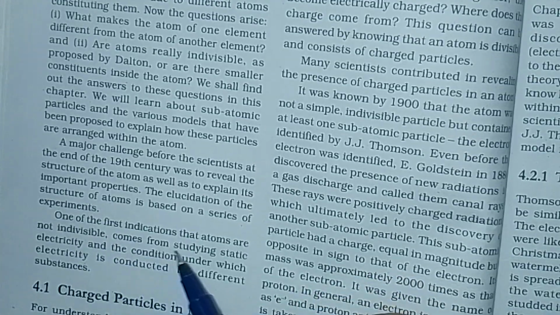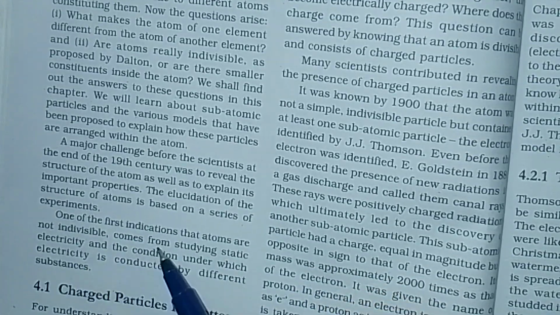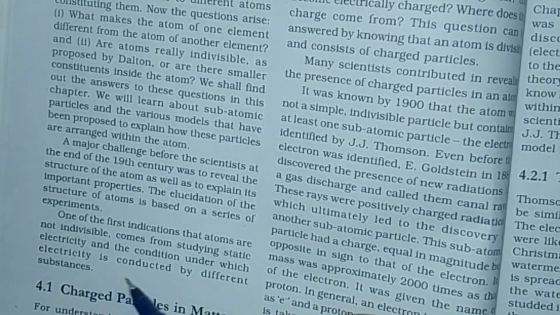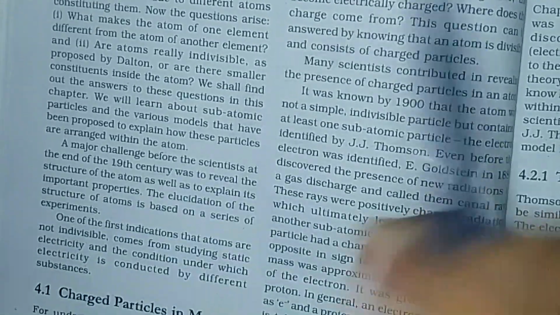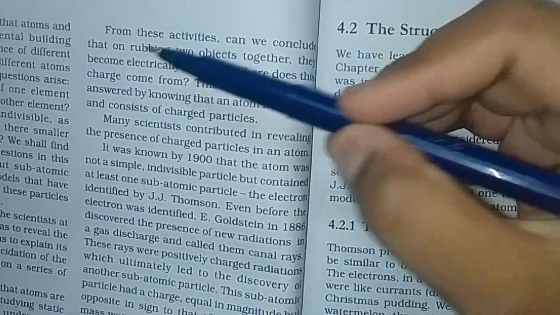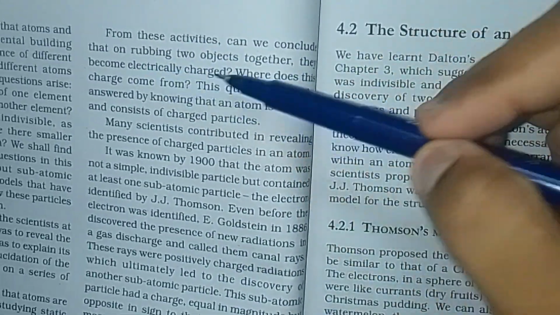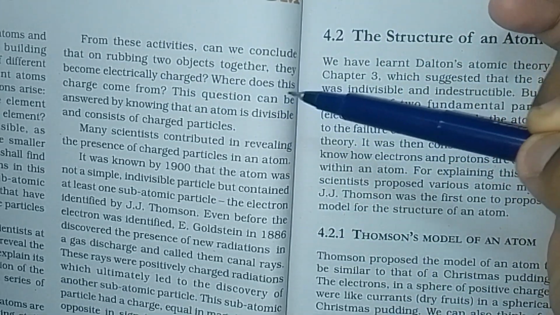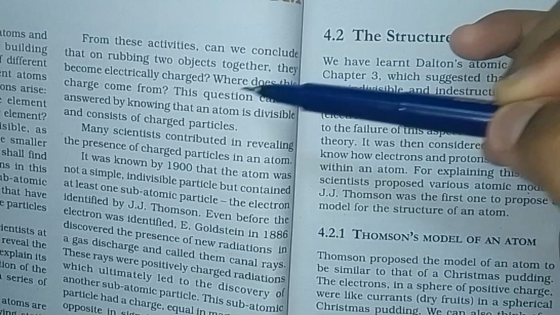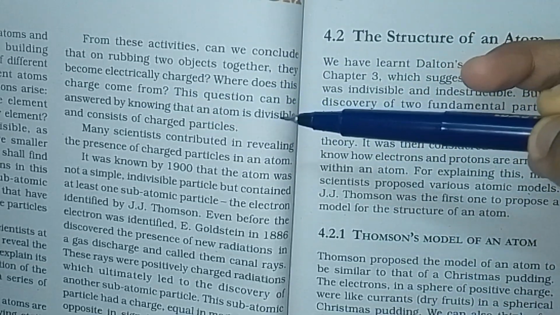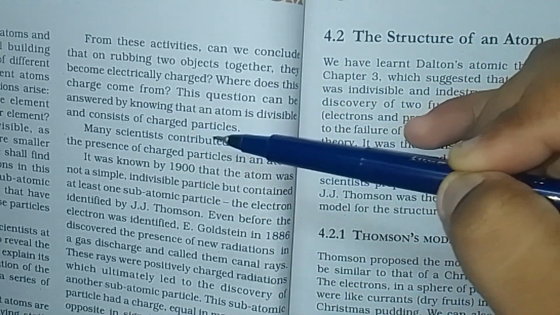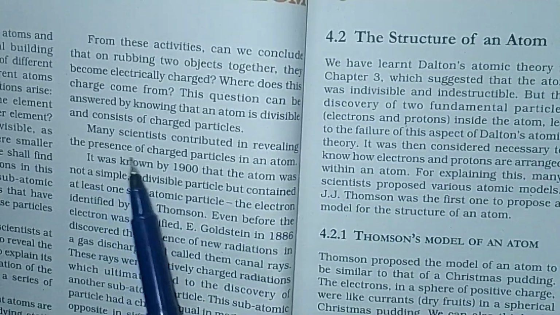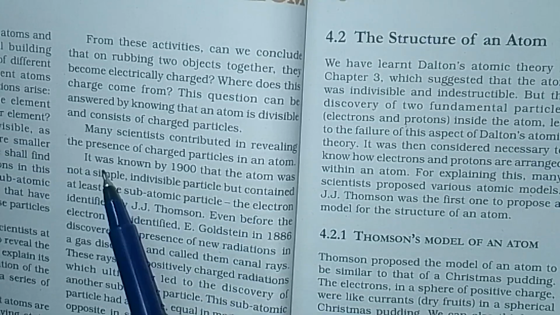One of the first indications that atoms are not indivisible comes from studying static electricity and the conditions under which electricity is conducted by different substances. From these activities, we can conclude that on rubbing two objects together, they become electrically charged. Where does this charge come from? This question can be answered by knowing that the atom is divisible and consists of charged particles. Many scientists contributed in revealing the presence of charged particles in an atom.